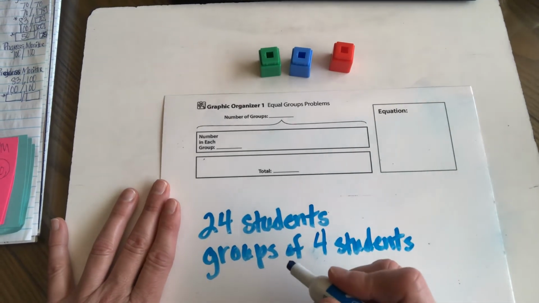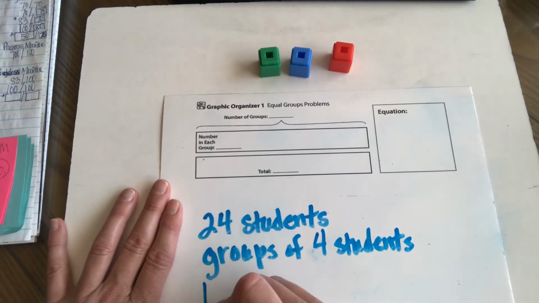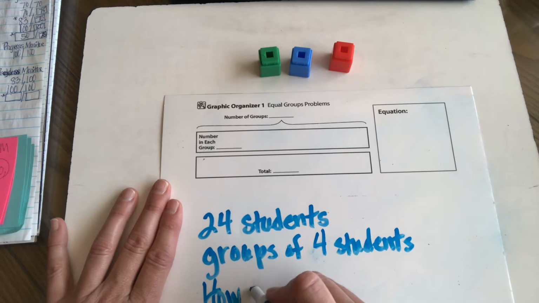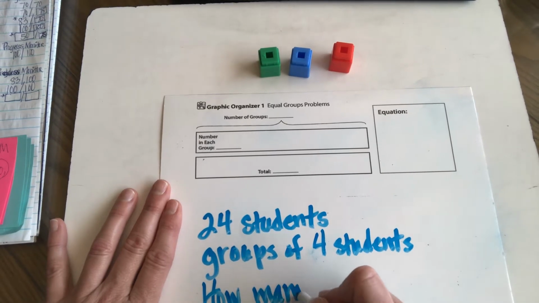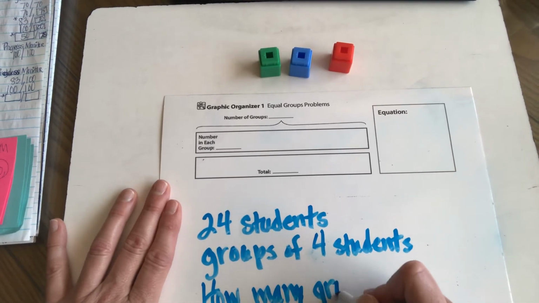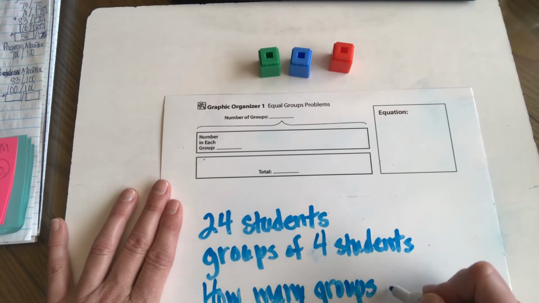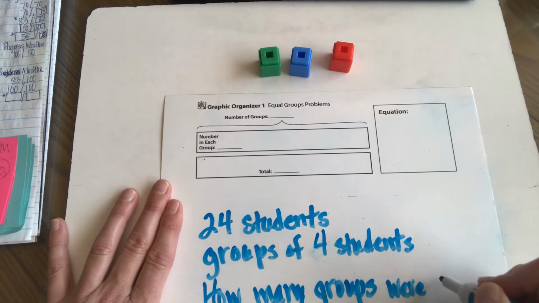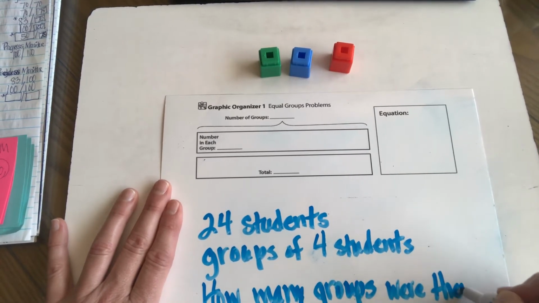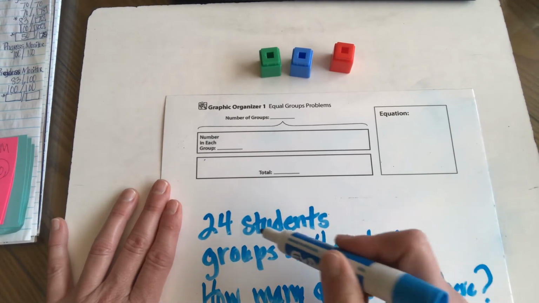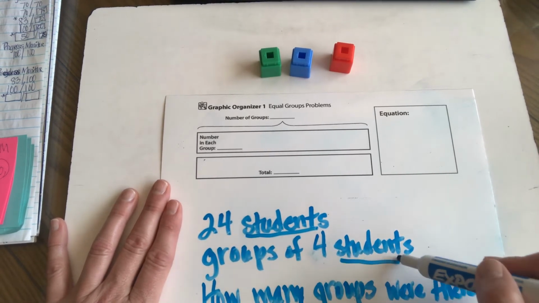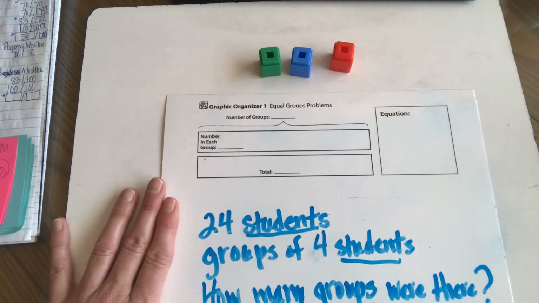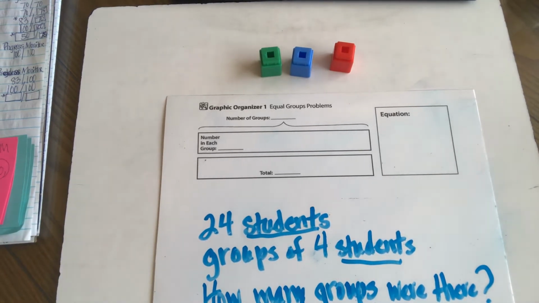And I want to know how many groups were there. So I've got students, and I'm looking for groups. Oh, ding, ding, ding, ding, ding.